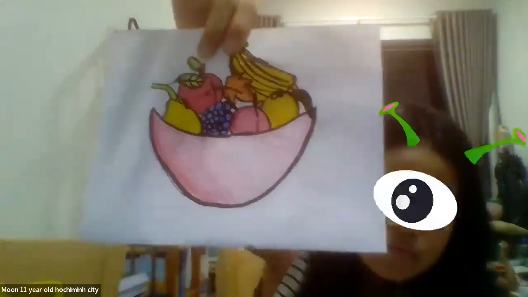Make sure that you post it. That's good, Moon, but I wanted you to put some shine. I wanted the highlights. Can you see the highlights in my fruit here? That's what gives it the impression of form.